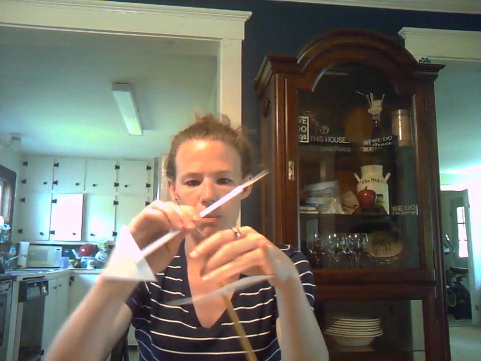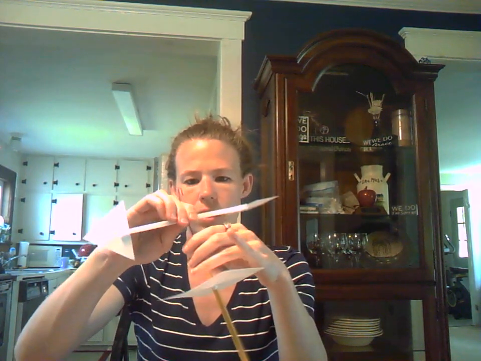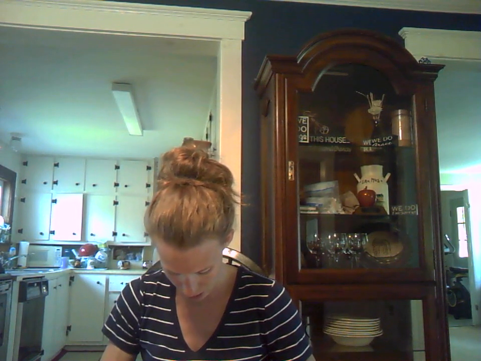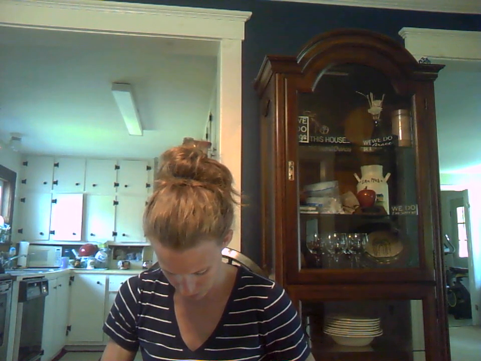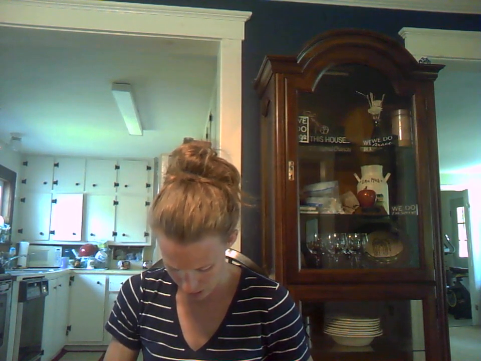Then you're going to take your paper clip and push that straight piece into the end of your pencil. And it might be a little hard. You have to put some pressure and really push. But once it's in there, there you go. Now, give it a little blow. We have a weather vane.